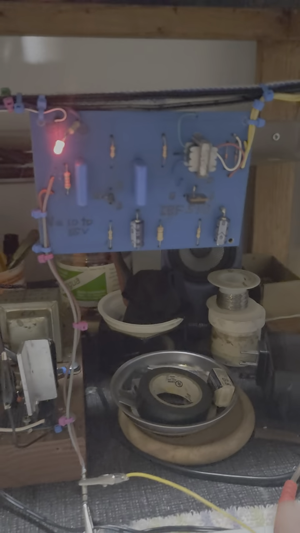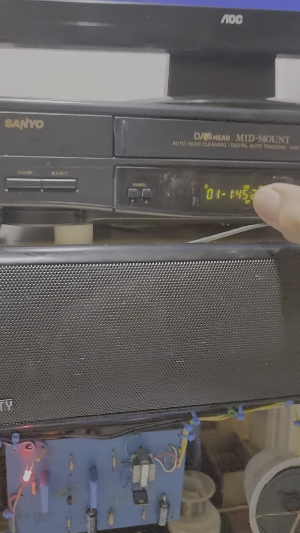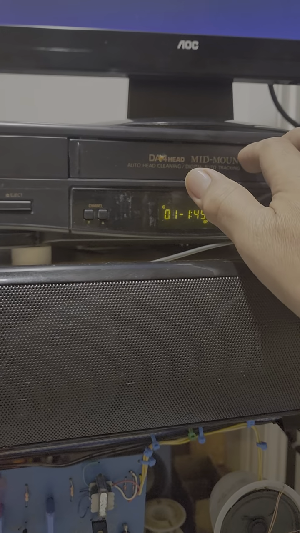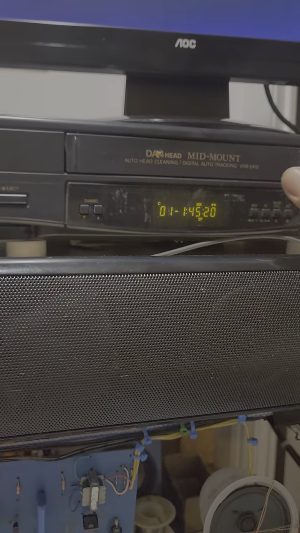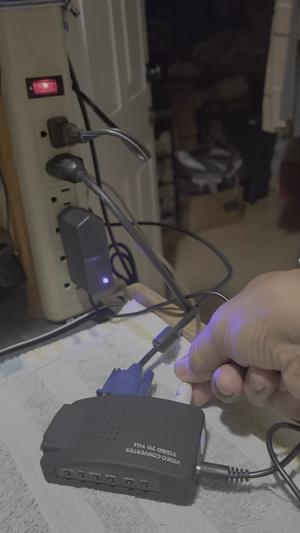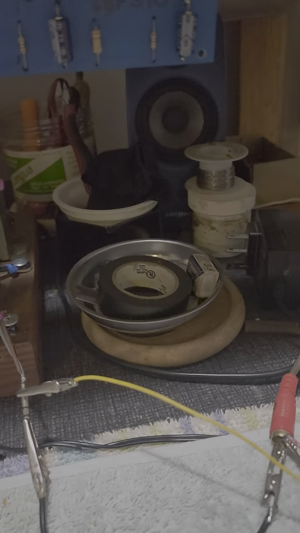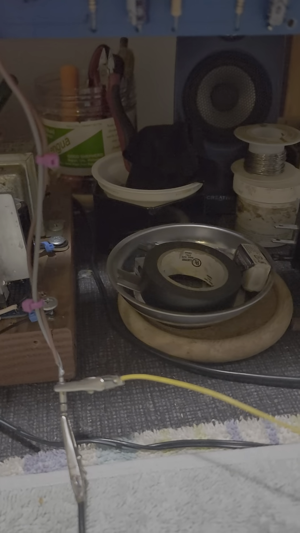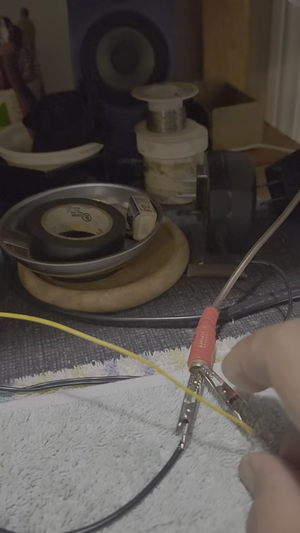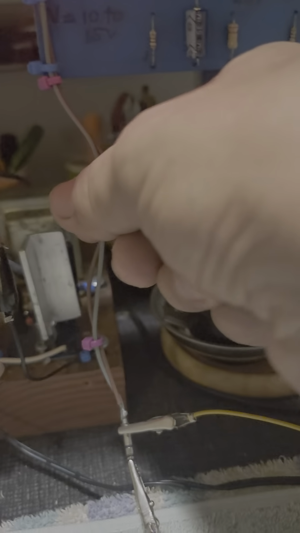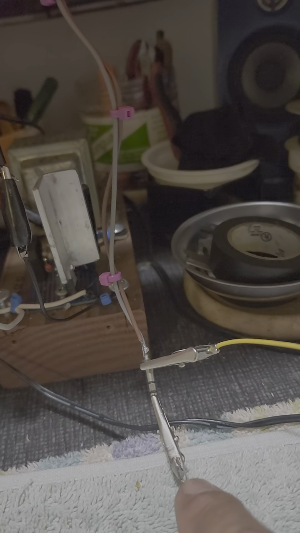Okay, so we are now ready. Just in case we play this VCR, the video output goes in here. It will be converted to a VGA signal and goes to the VGA display. For the audio, we've got the signal line here. This is the ground portion. This is the signal line. So I connected it to my assembled audio amplifier. This is the audio line.